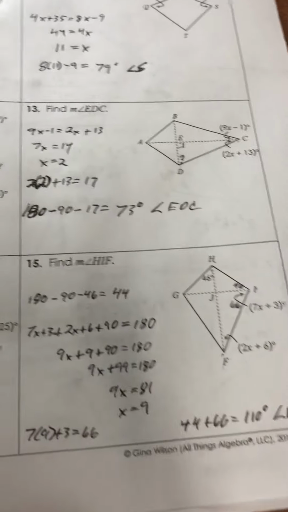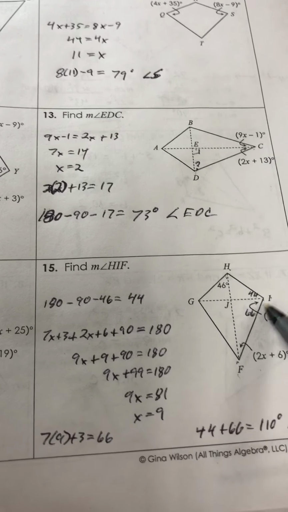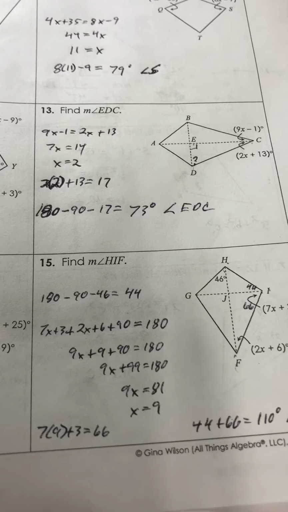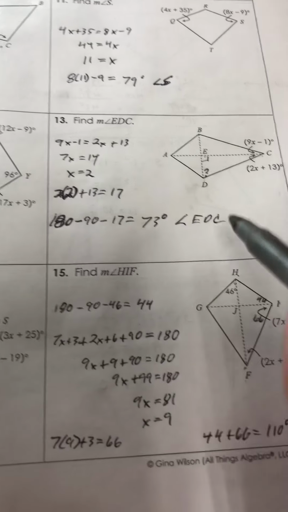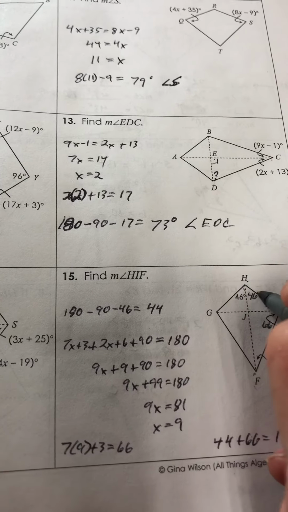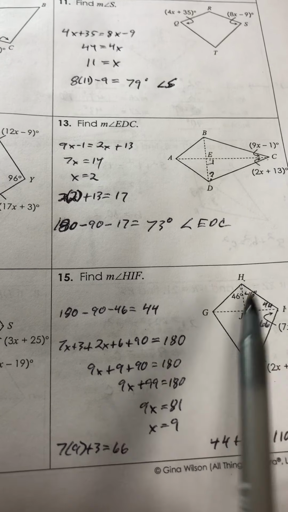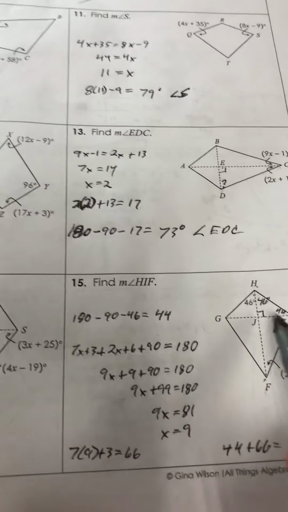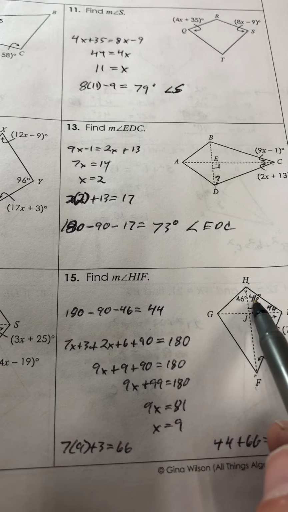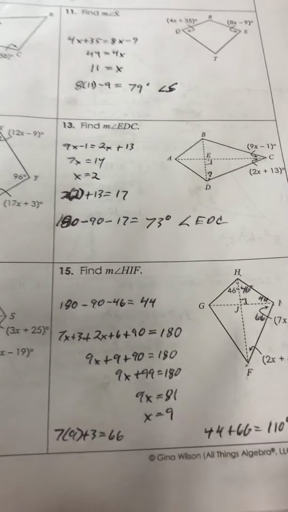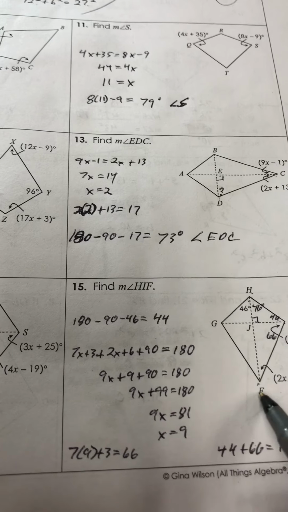For number 15, find HIF. In order to find HIF, what I did was I took, this is 46, that means this is 46. So I took 180, this is a triangle, right? And I know that this is 90 degrees. I took 180 minus the 90 minus the 46, and I got 44, and I wrote it there, 44. Okay, so I got half of the angle HIF so far.